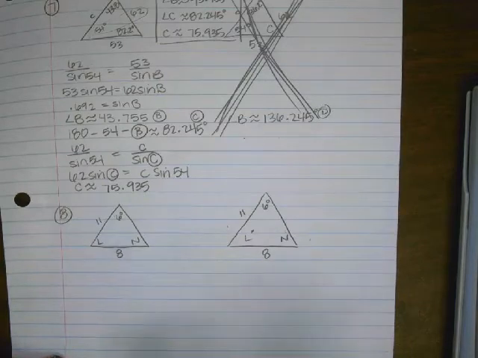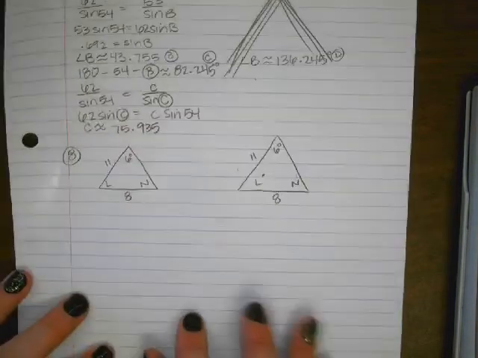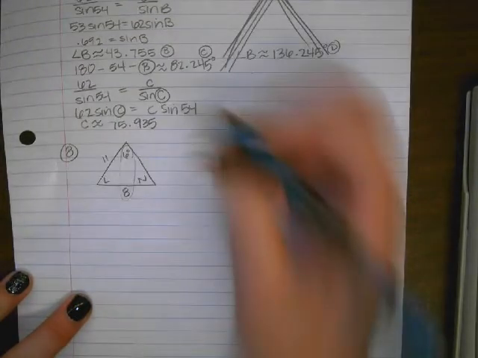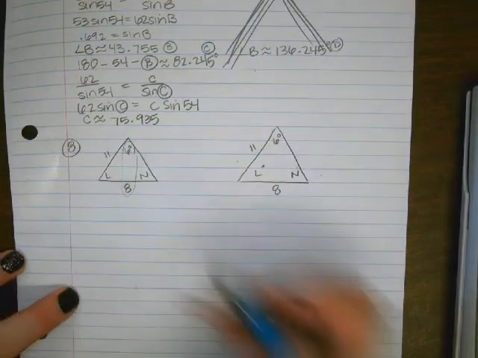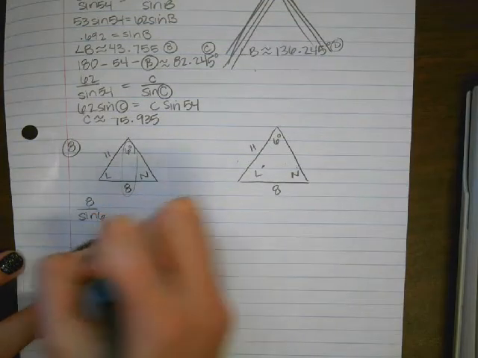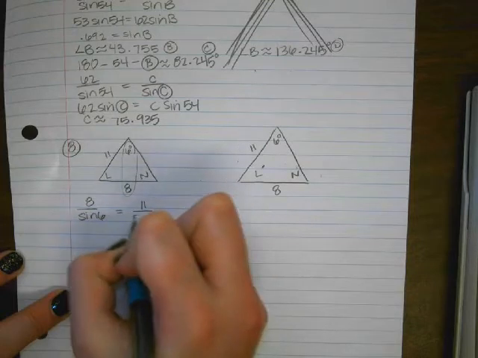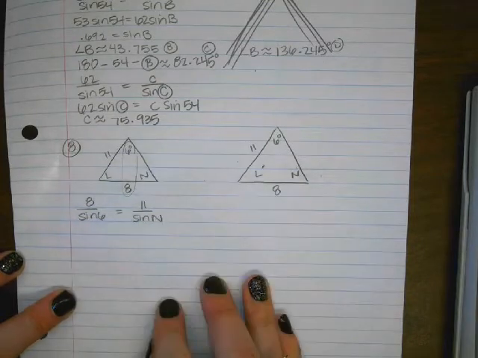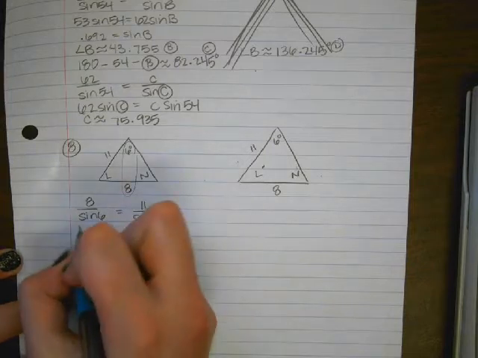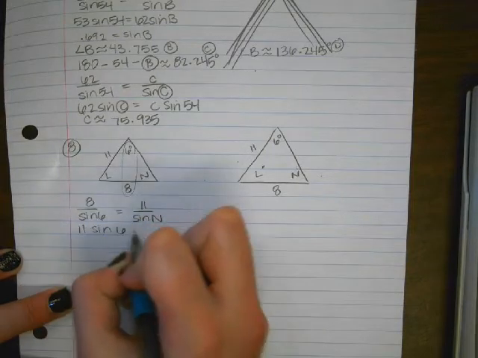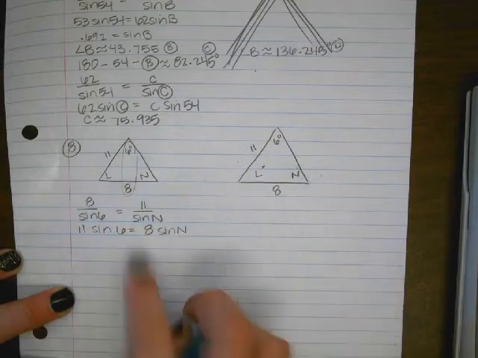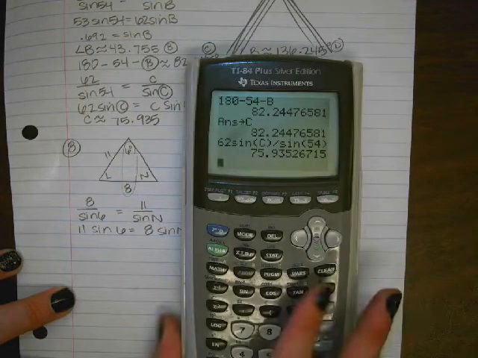And then I'm going to start the way that I've started the other problems. So here's my two pieces of information that go together. We have 8 over sine of 6 equals 11 over sine of n. And I'm going to cross multiply. So 11 sine 6 equals 8 sine n. And I can divide the 8 over.